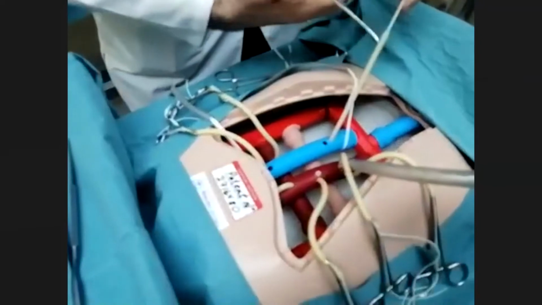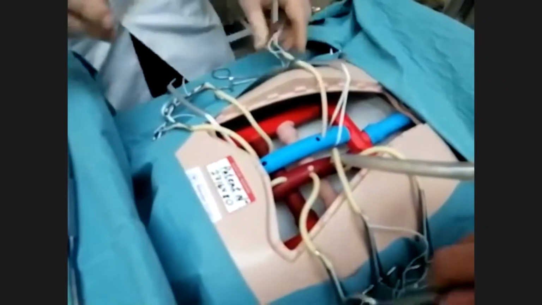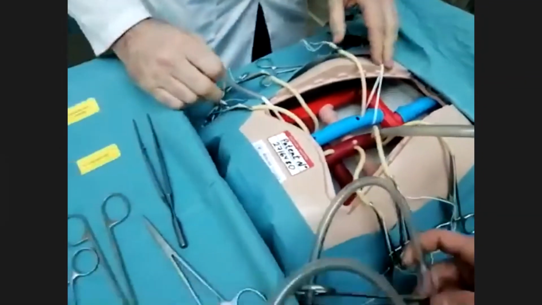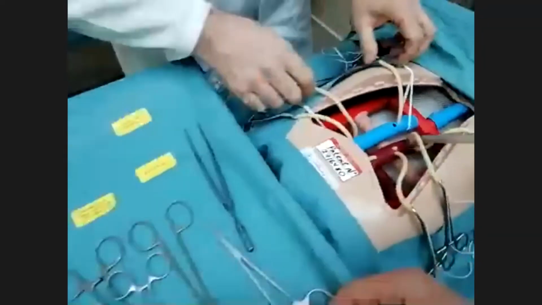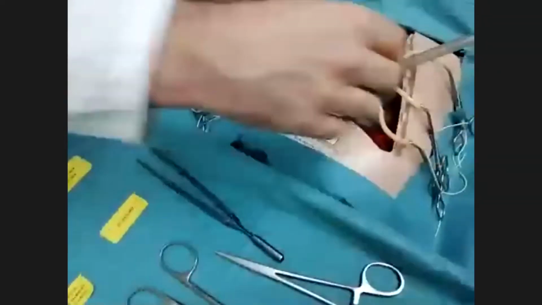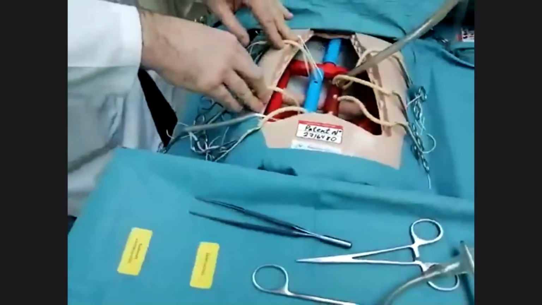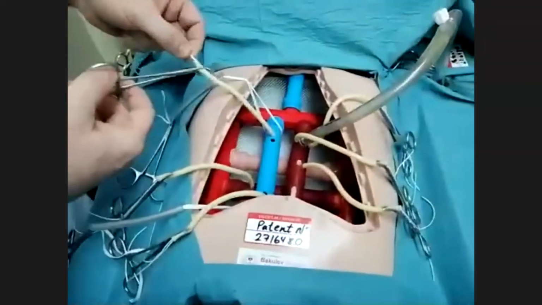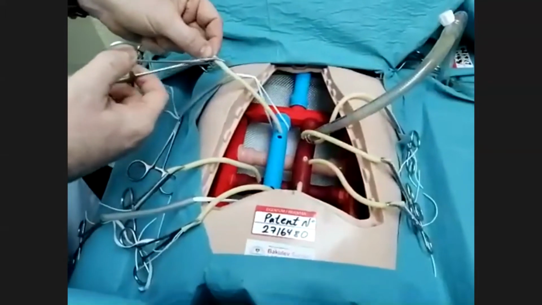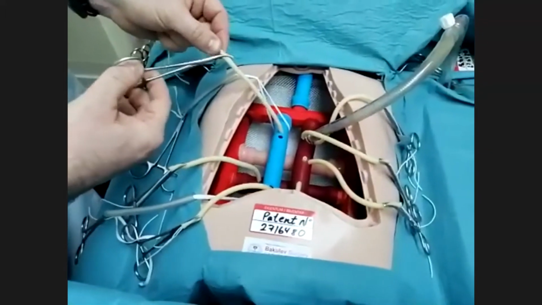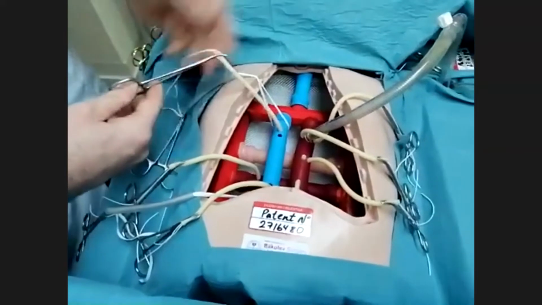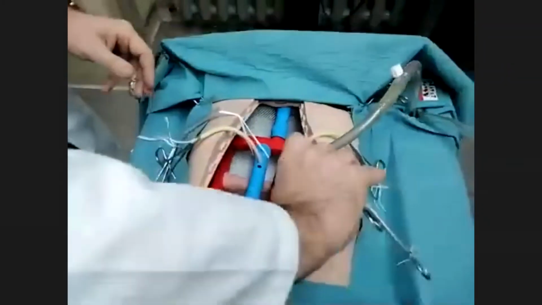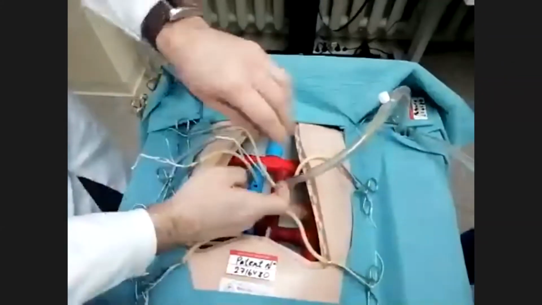Then we check the result of our procedure, the optimal result of our procedure, okay, and then we ask our anesthesiologist to give the protamine. It's the antidote for heparin, and after that we perform the decannulation of the aorta.